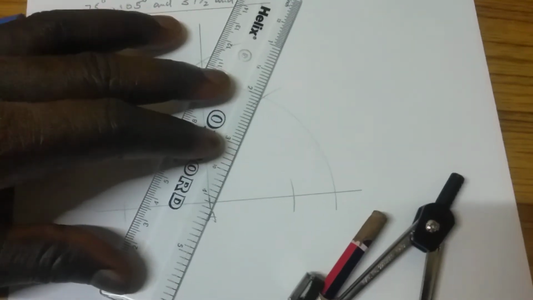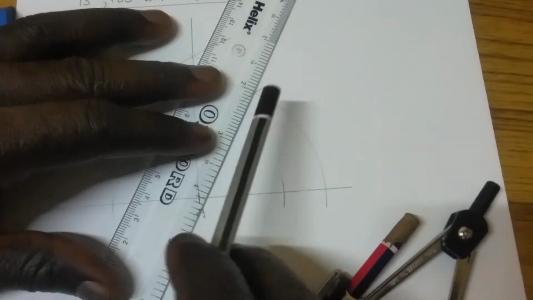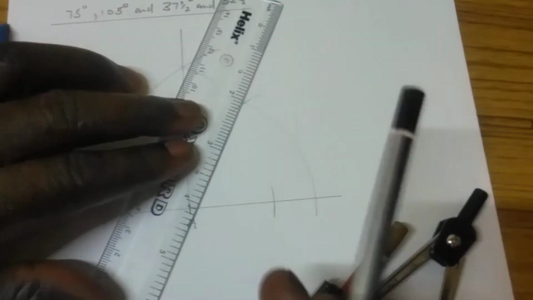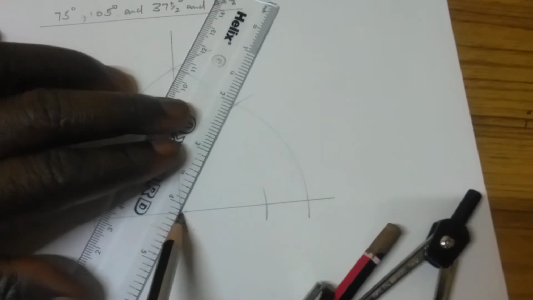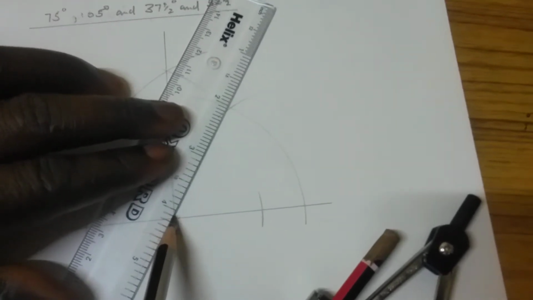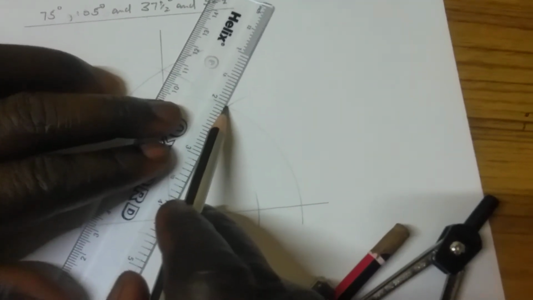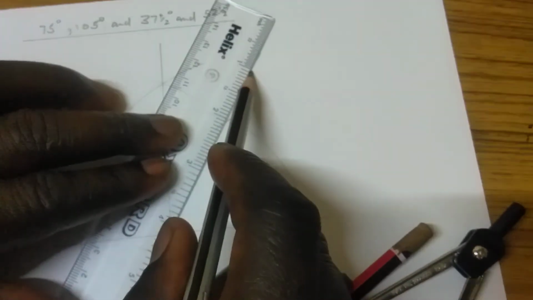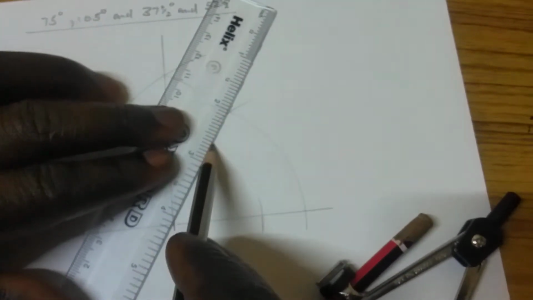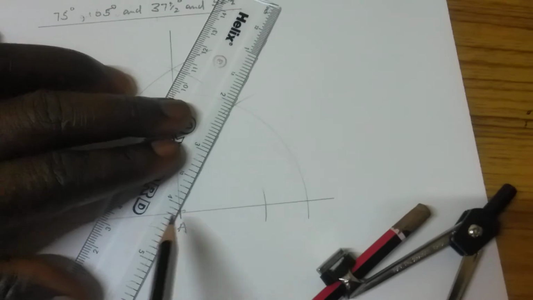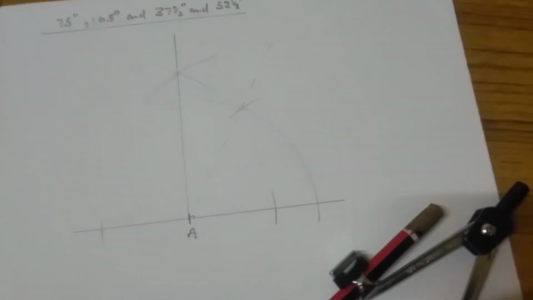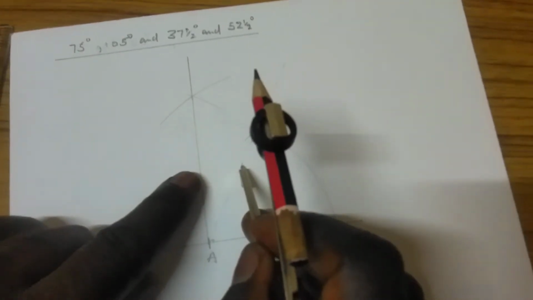That is the 60 degrees line, which I'm going to have as a dotted line. So the angle between 90 and 60 is 30.